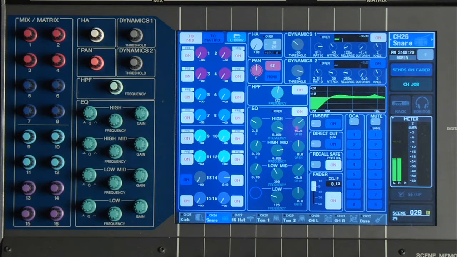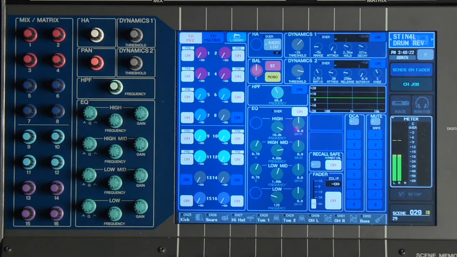So now I'll select my effects return and I'll bring that in until I start to hear it. Alright, so now you hear it. And you kind of hear a little slap thing going on. Almost like a little delay in the reverb.